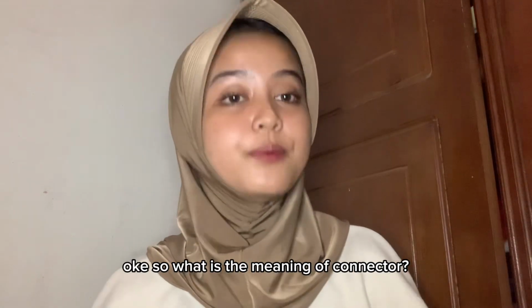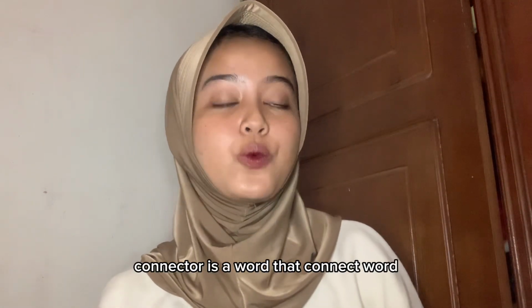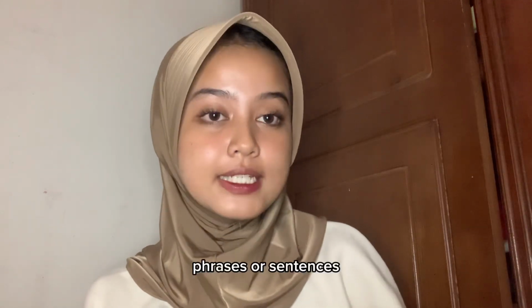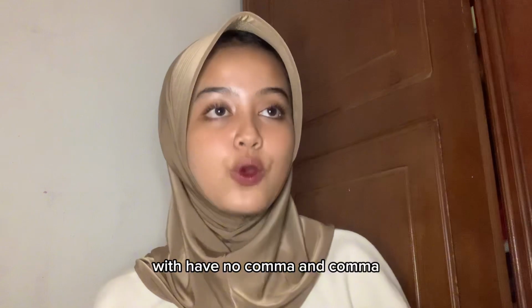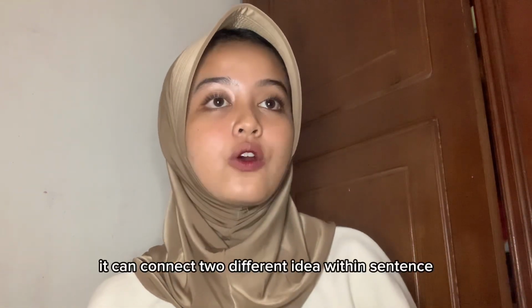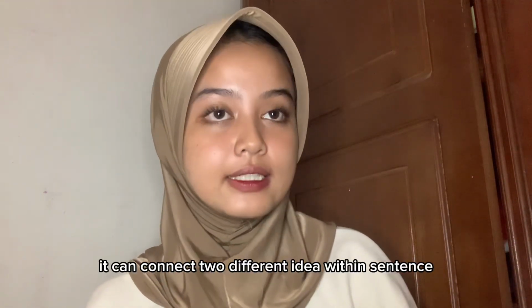Okay, so what is the meaning of connector? A connector is a word that connects words, phrases, or sentences. Connectors can be used in sentences which have no comma and with a comma. It can connect two different ideas within a sentence.